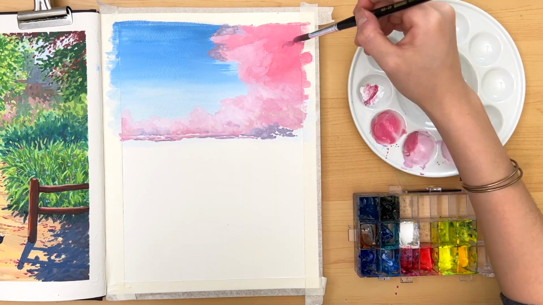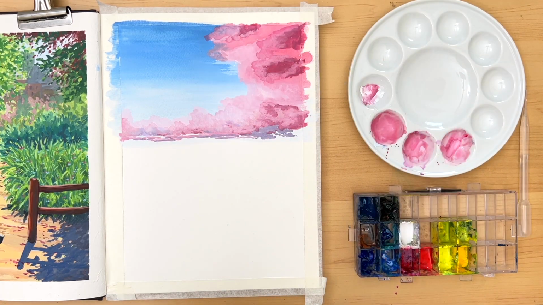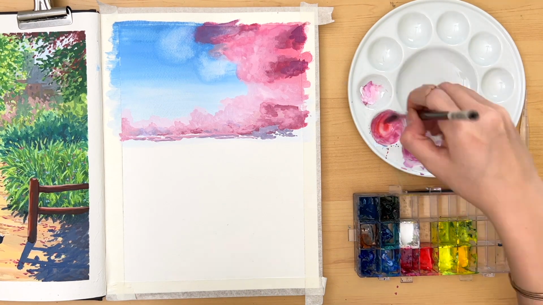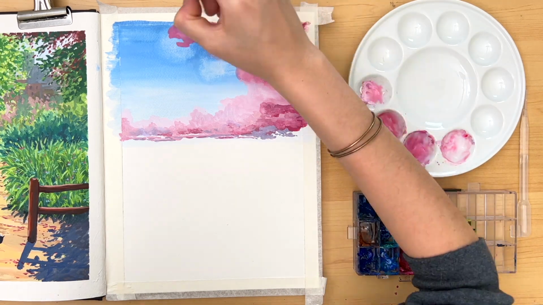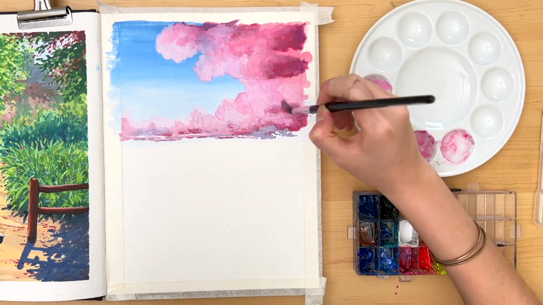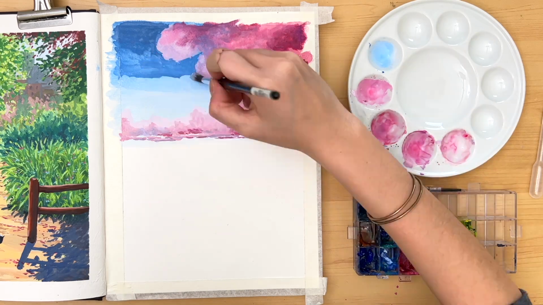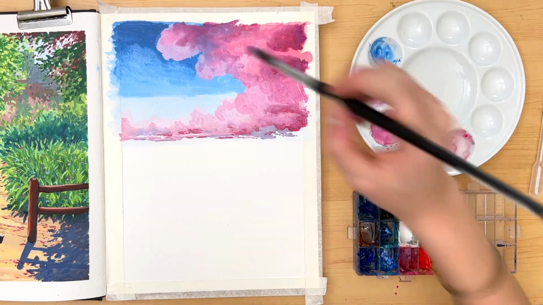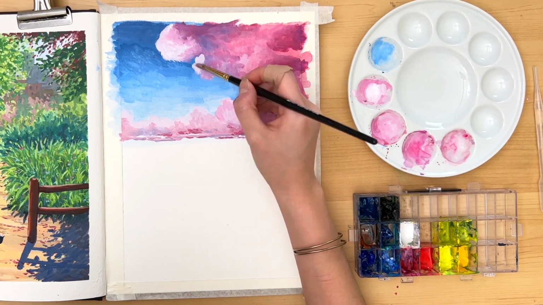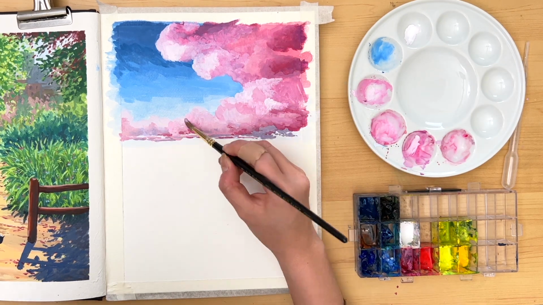Here I'm adding a little darker color to paint the shadow of the cloud, and when I get to the area where the blue paint was, I just use a clean damp brush to take off some of the blue paint before I put another very light layer of pink on top of that. After that, I'm adding a little bit more color to the sky, making it slightly darker as I wait for the cloud to dry. Now when the cloud is dry, I'm going back in with even more color, adding some more highlights and shadow to the cloud.